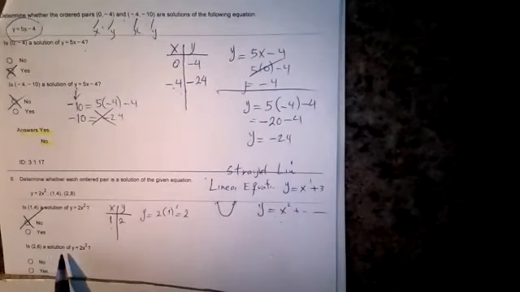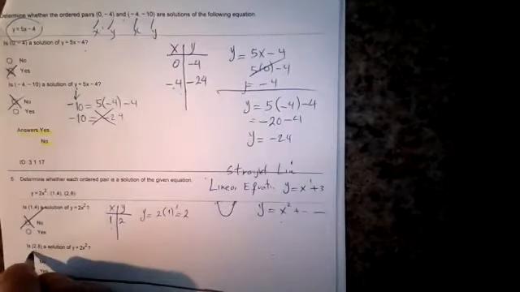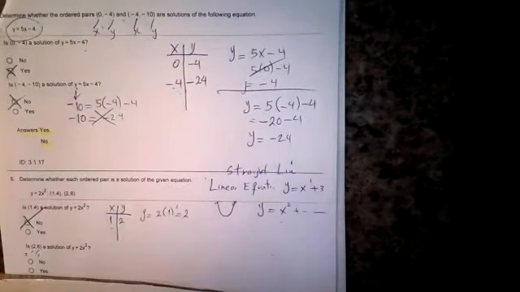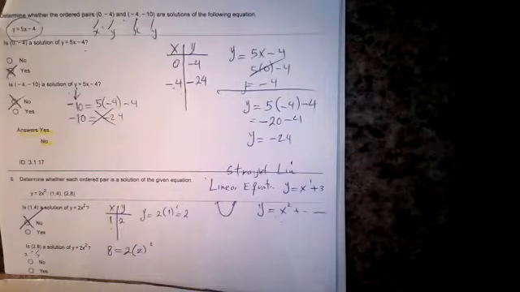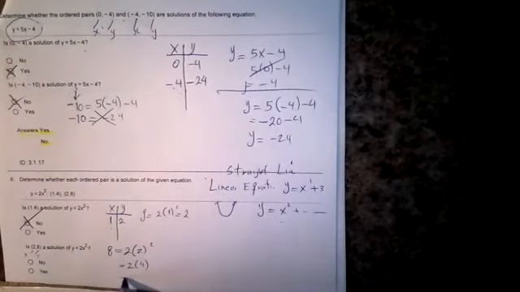How about (2, 8)? Is that a solution to that? Again, what you could do is just take the 2 and substitute here, or just take this x and y and substitute both into the equation. y is 8 on this side, x is 2. So you have 2 times 4, and yes, both sides are 8. So the answer is yes.